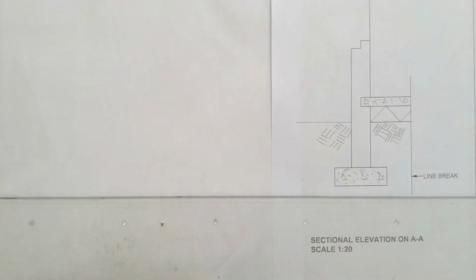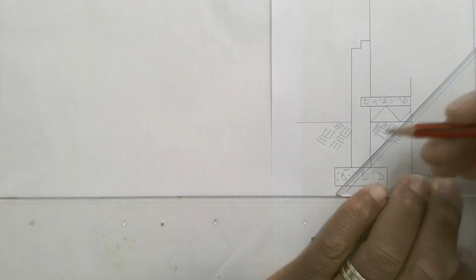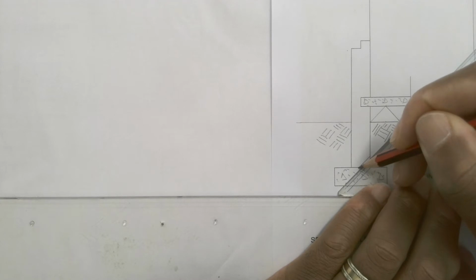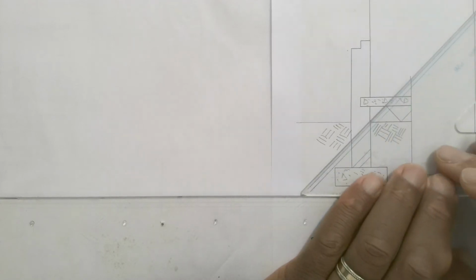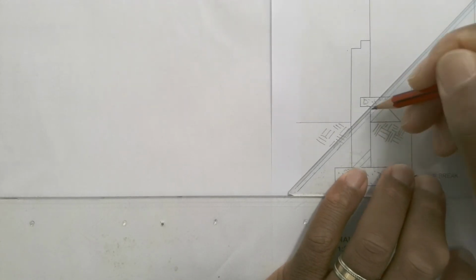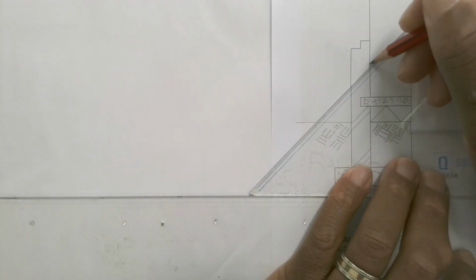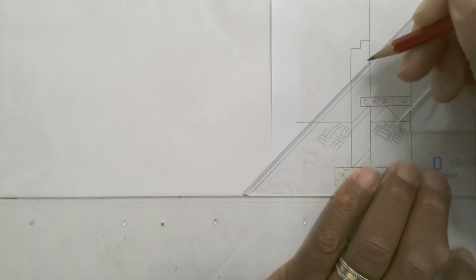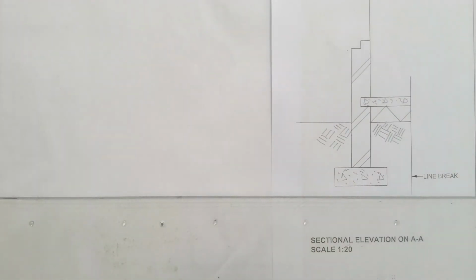Then we have to hatch the wall. Hatching the wall must be done as a common brick. Two lines, then you leave a bigger space, then you do another pair. Then you leave a space, then you do another pair. So now the bottom part is completed in terms of hatching.